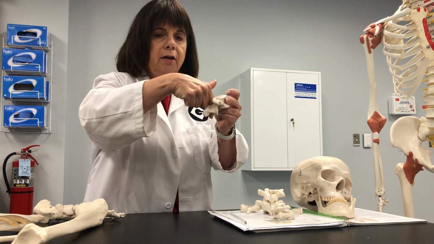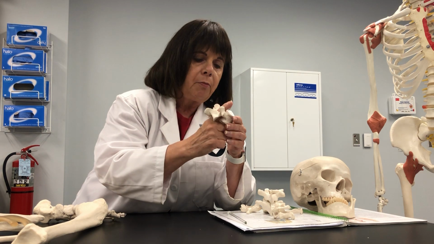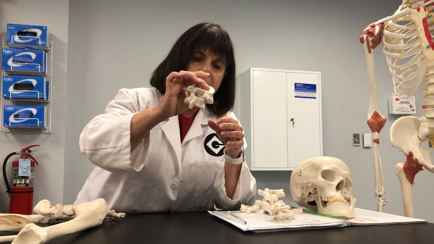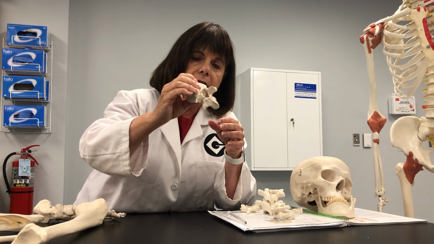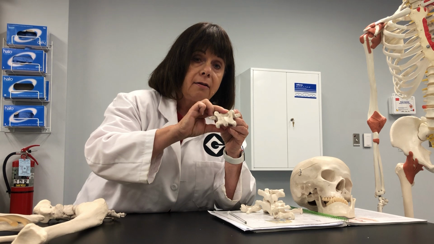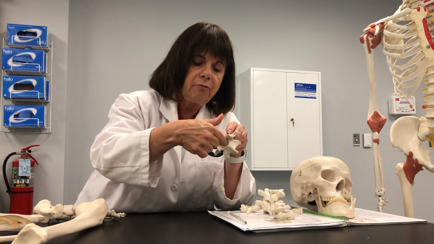You see this hole here? That's where your spinal cord goes through. When people have disc problems, it's here, the body of the vertebrae. And you have cartilage discs there that wear down over time. And then if they're gone, then that can move, and you can pinch the nerves in that vertebral foramen here.